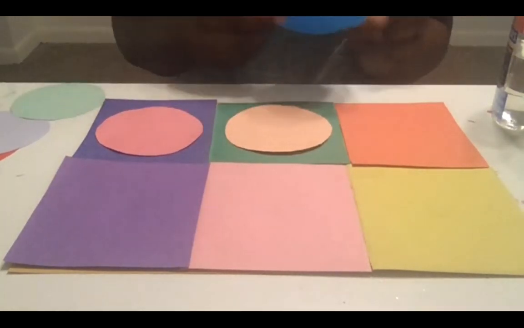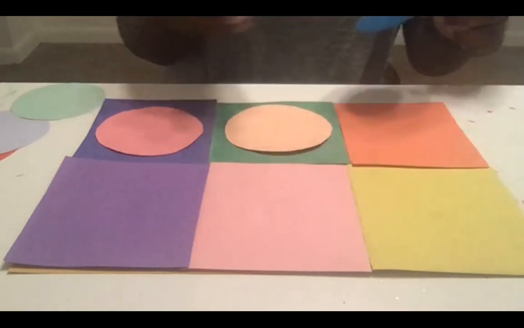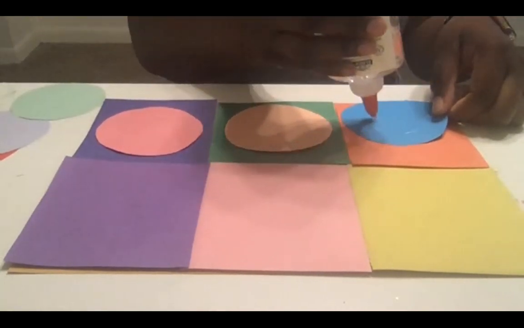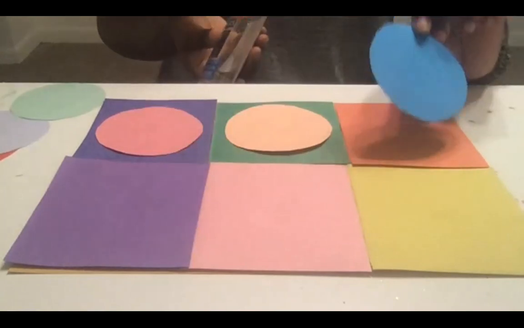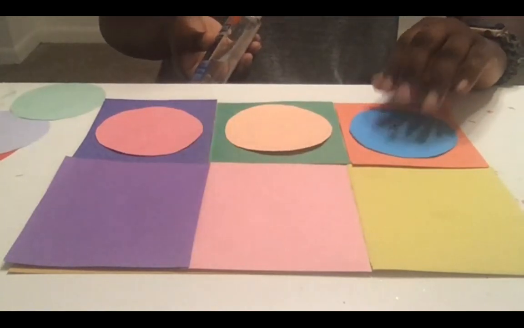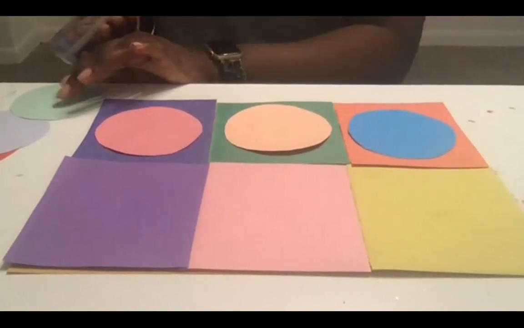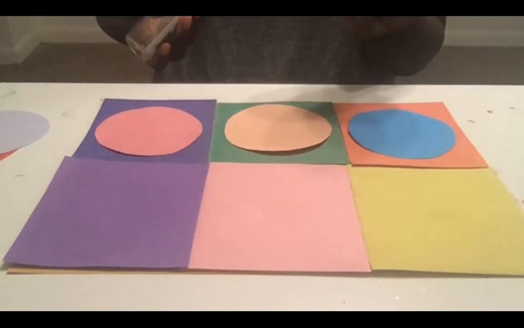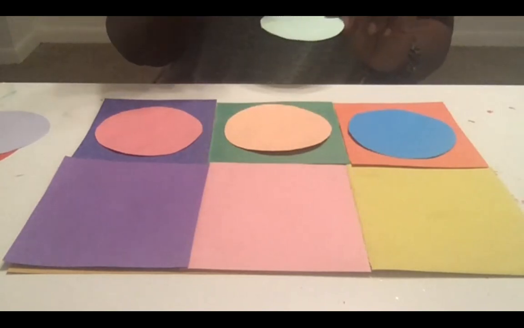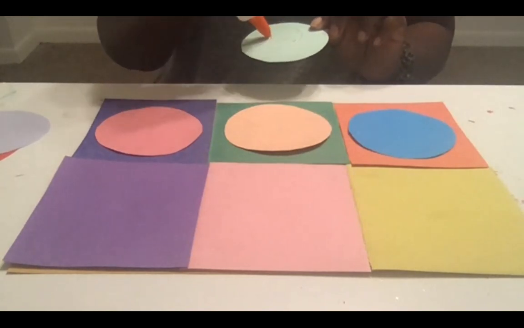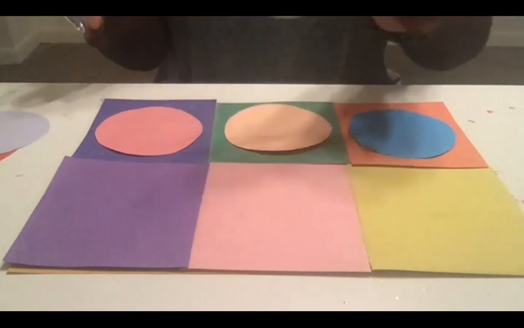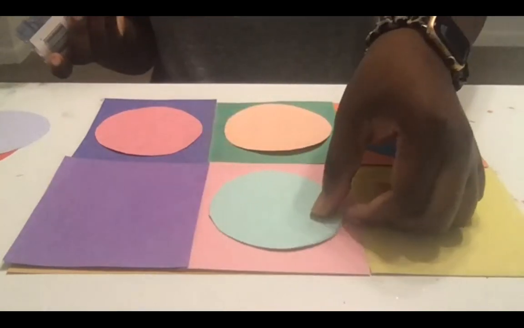Now I have a blue circle. I think I'm going to add that to my orange square right here. Press it down. I have a green circle. And I'm going to put some glue right here and add it to my pink maybe.